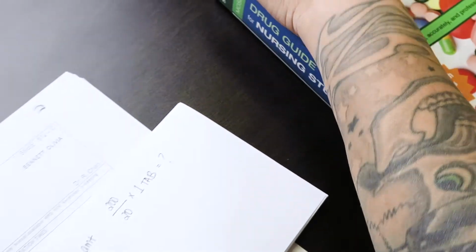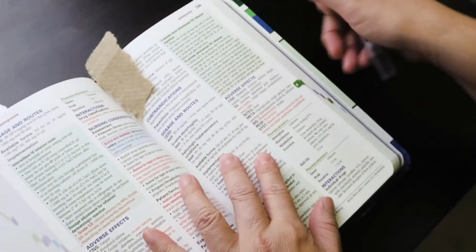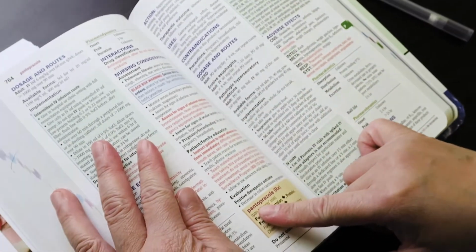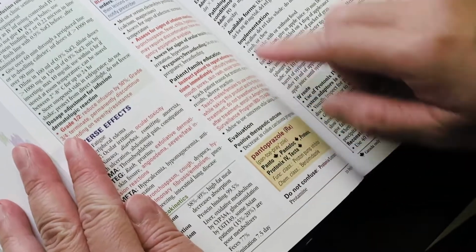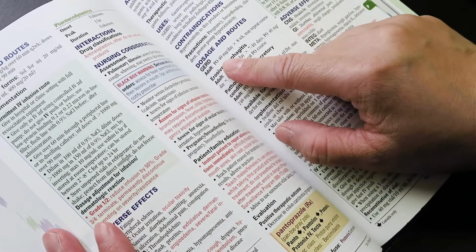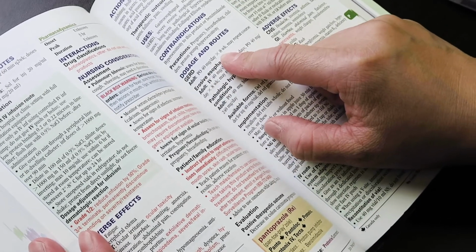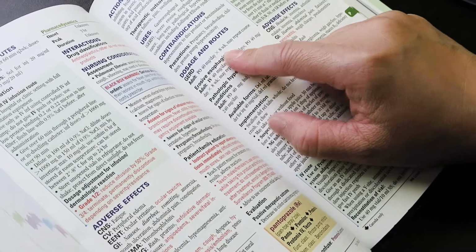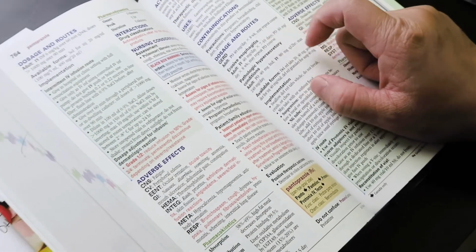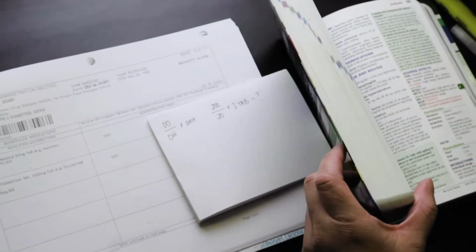So this is when I would consult my drug book, and then I can see on my drug book that yes, it is Pantoprazole, that it can be used for GERD, but it says that the adult oral dosage is 40 milligrams per day for 8 weeks and can be repeated. So 200 milligrams is for sure not the right amount.